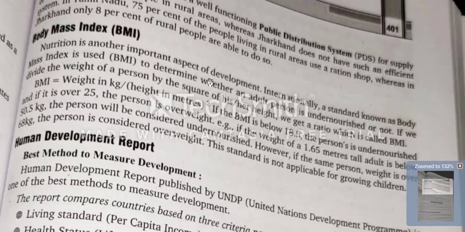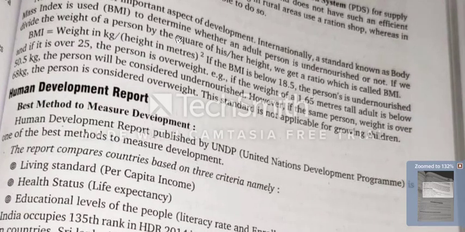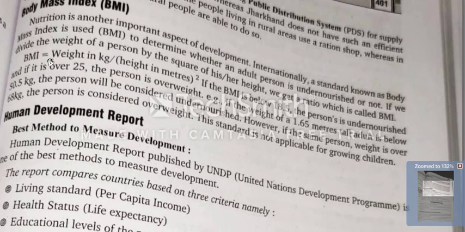So here you can see how you can find out the body mass index. I hope they have given an example. Let's see. BMI equals weight in kg upon height in meter squared. If the BMI is below 18.5, the person is undernourished, and if it is over 25, the person is overweight.